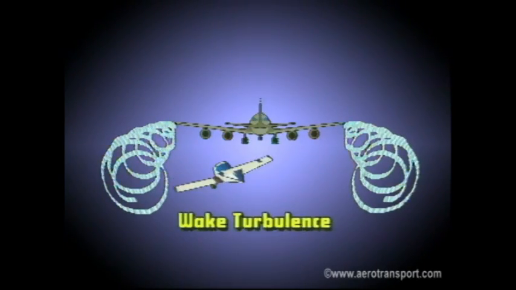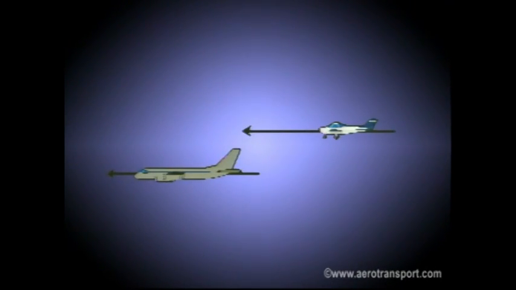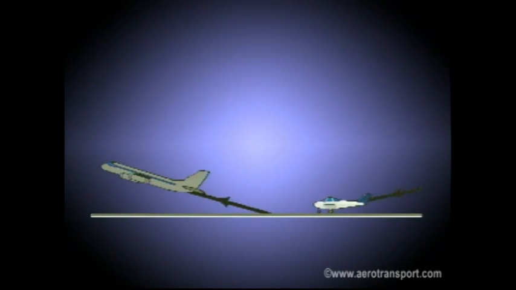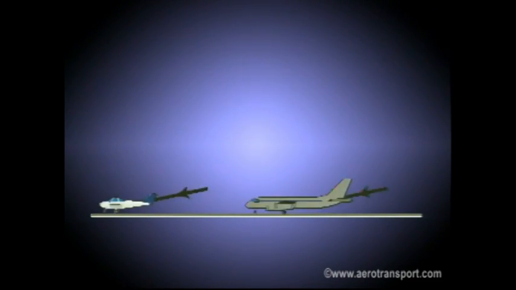You were told about the effect of wake turbulence on takeoffs in a previous video. It can also affect you if you are landing behind a large aircraft. When flying behind a large aircraft, remain above its flight path. If you are landing behind a large plane that has just taken off, touch down prior to the point where the large aircraft rotated. If the large aircraft has just landed, plan to land beyond the point where it touched down.